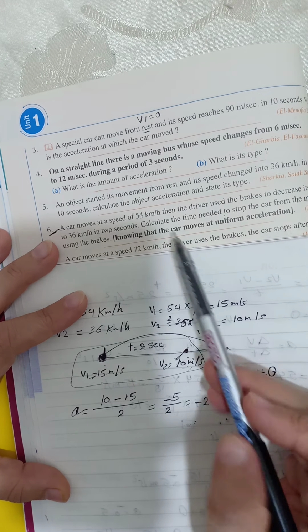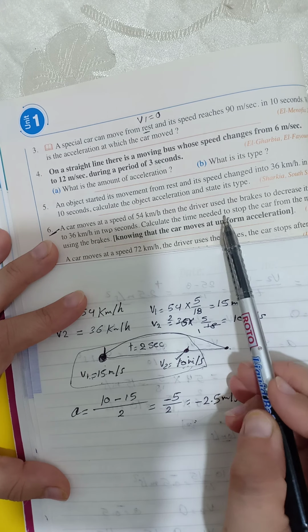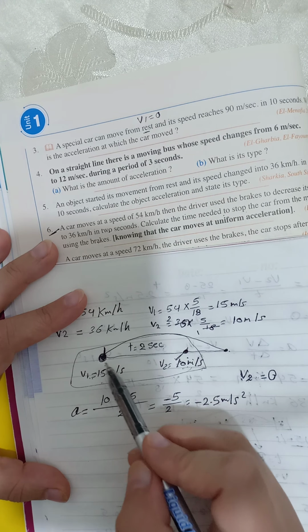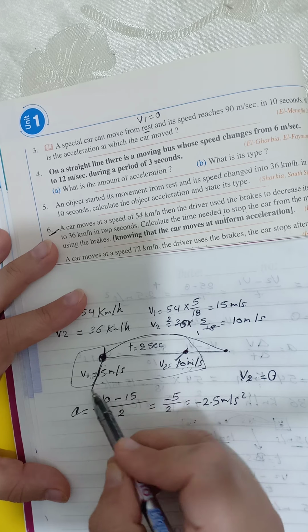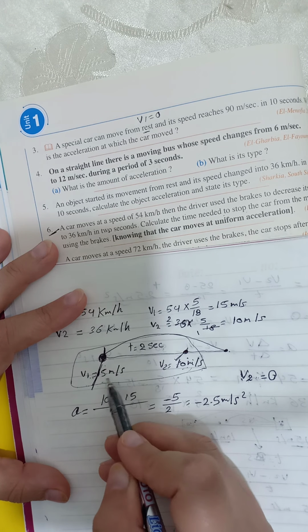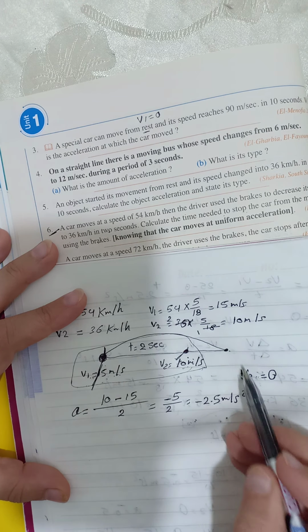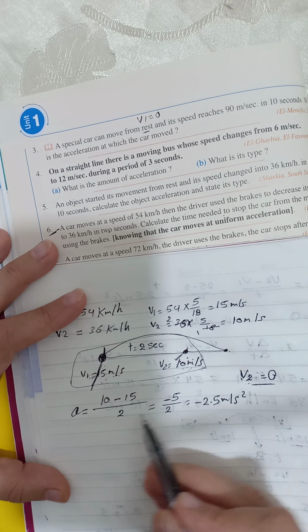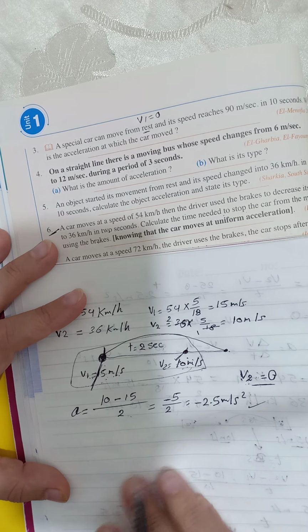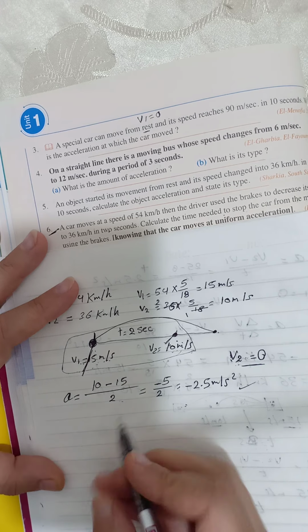This problem needs us to calculate the time needed to stop from using the brake. From this point, V1 equals 15 meters per second, and the final velocity equals 0. We know the acceleration is negative 2.5, so we can calculate the time.